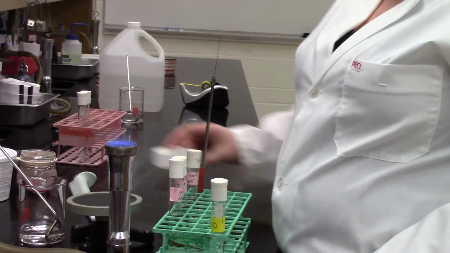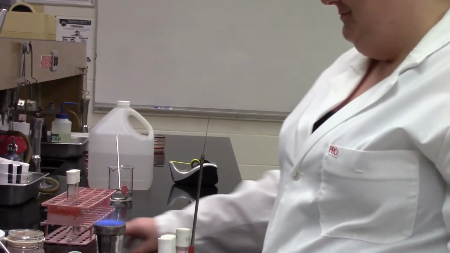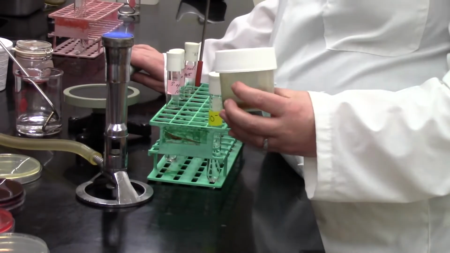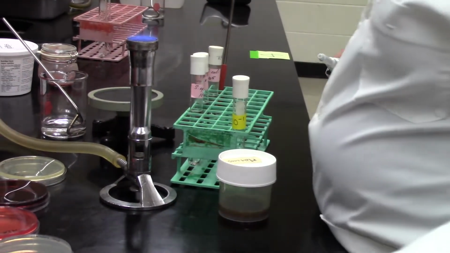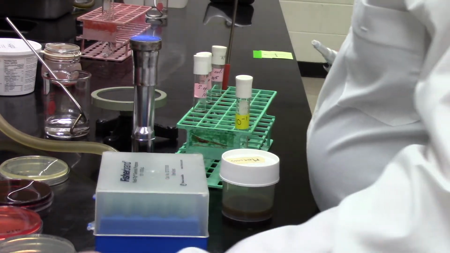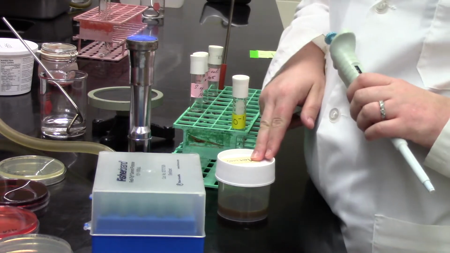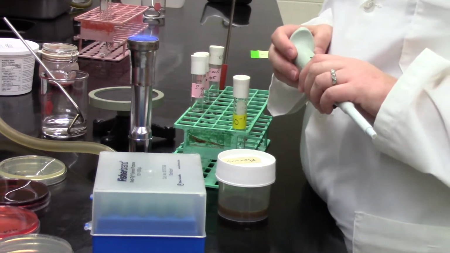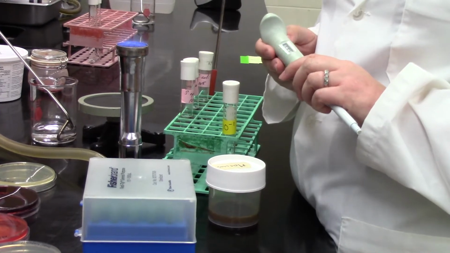All right, now we get to go on to the good stuff. So here we have plant juice, parsley juice. One of the things that we would find if we simply threw this onto a spread plate and spread it around is that we would end up with a lawn of bacteria. We would have bacteria everywhere, most likely.